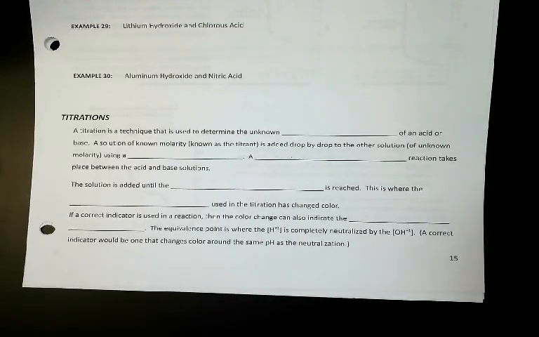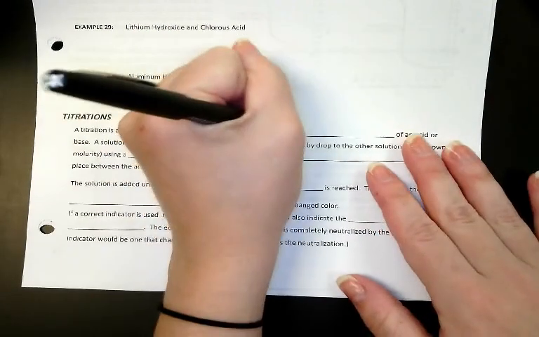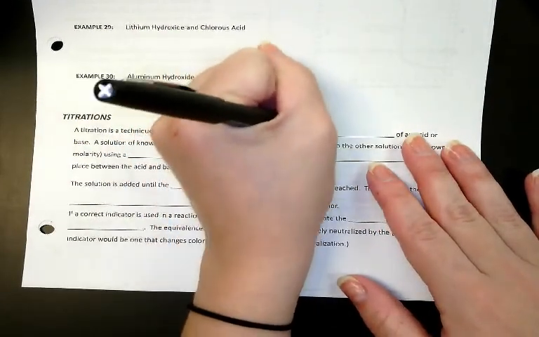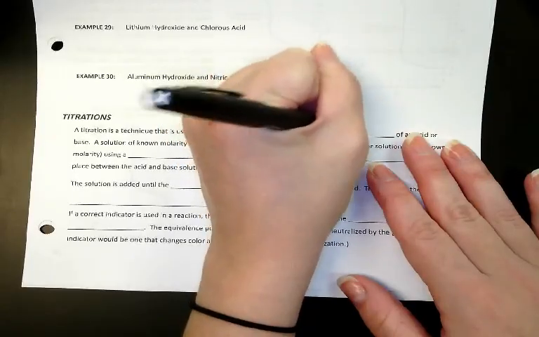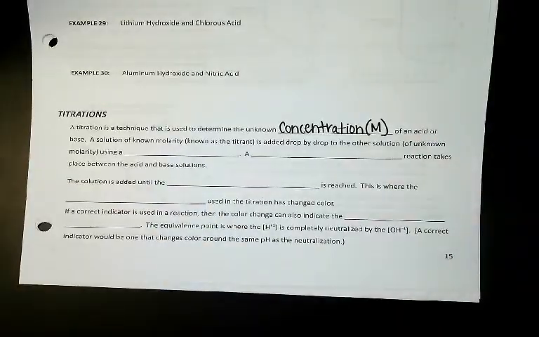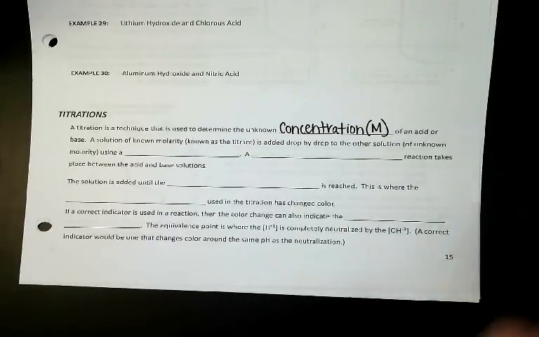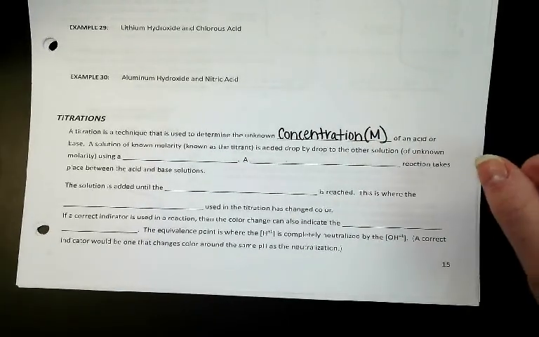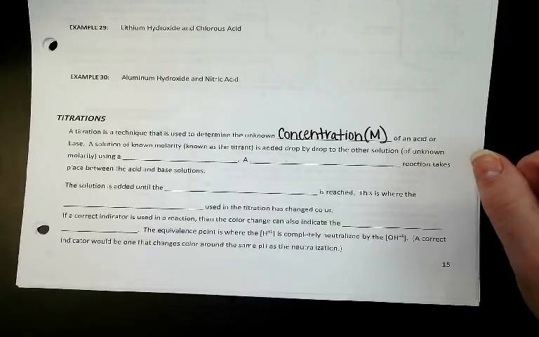So titrations. A titration is a technique that is used to determine the unknown concentration. Now concentration is measured in molarity, right? Of an acid or a base.